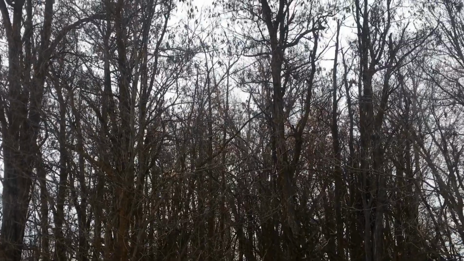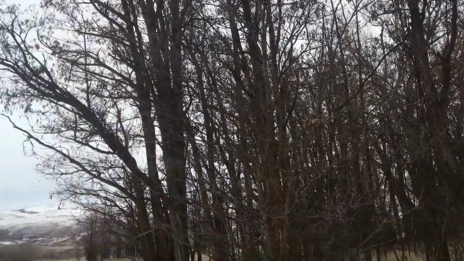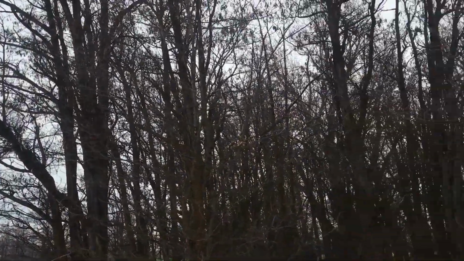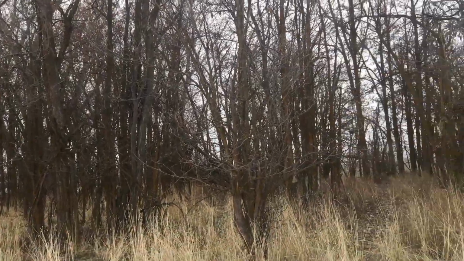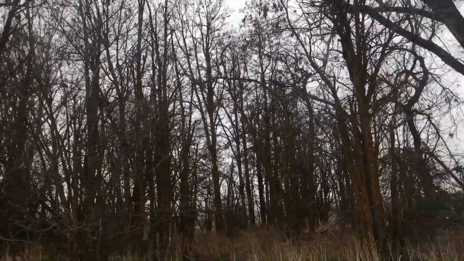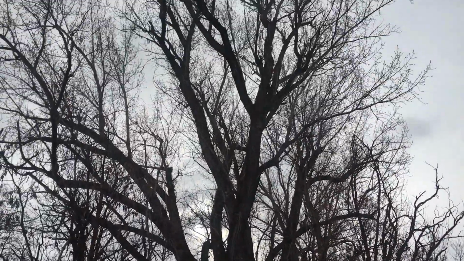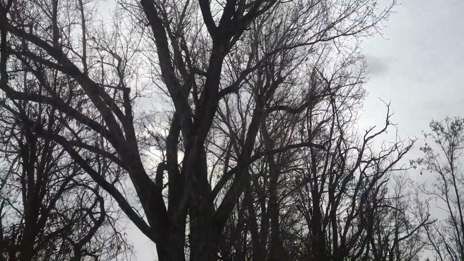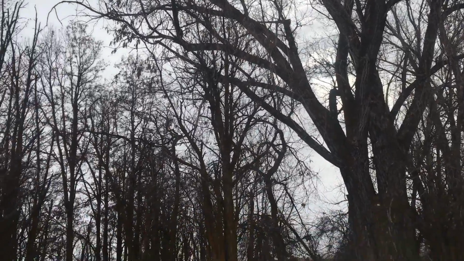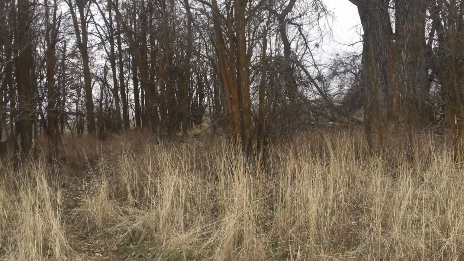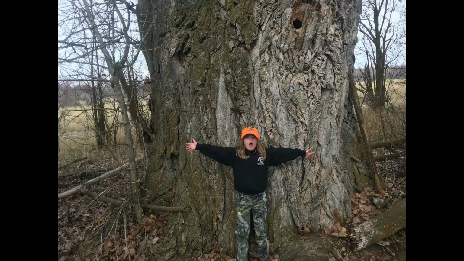So we made it over to the other clump of trees. There's some decent ones in there. A lot of this spindly, straight up and down type trees. But there's also a handful of these giant old trees. Lots of horizontal limbs. Let's see if we can find any scratches or turkey feathers in there.